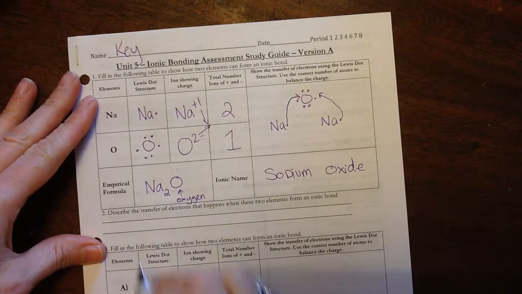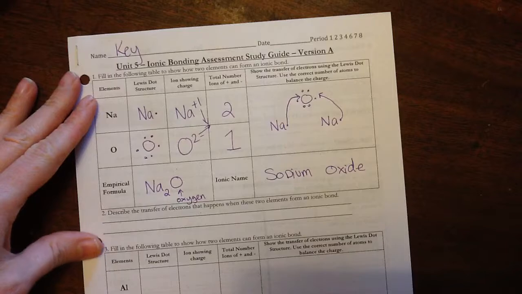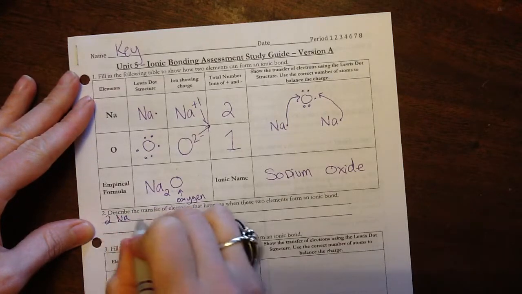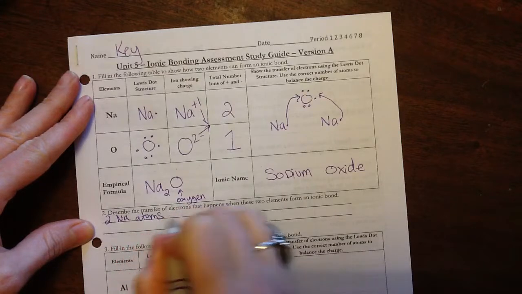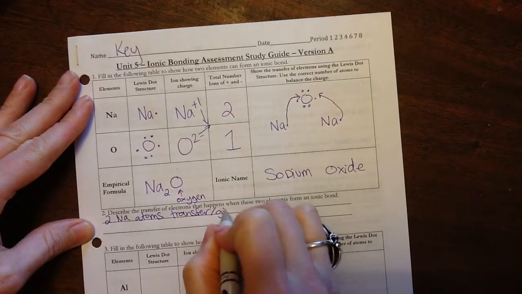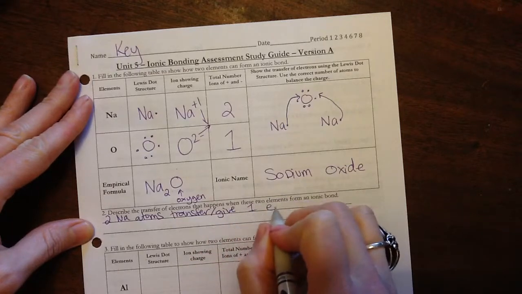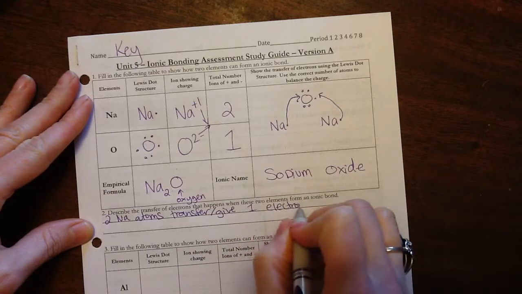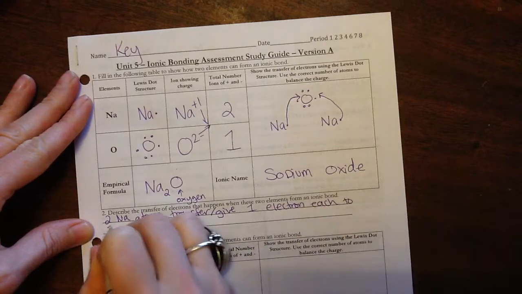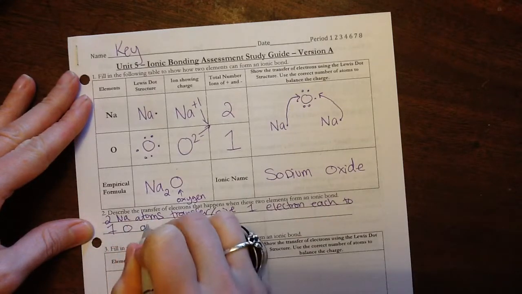So here, the way that we're going to describe the transfer of electrons is that we would say 2 sodium atoms transfer, meaning that they're going to be giving 1 electron each. You can also just write e minus, to 1 oxygen atom.